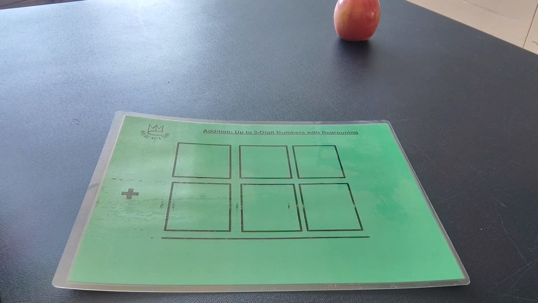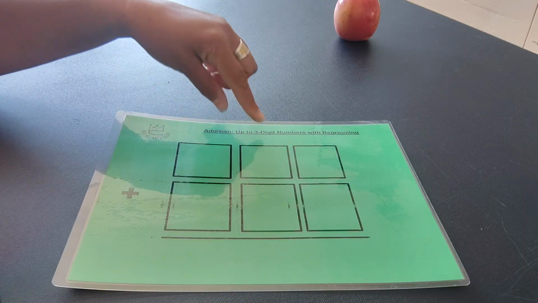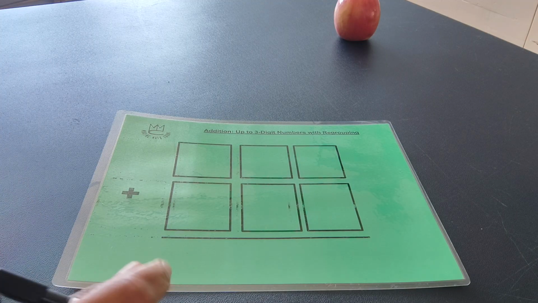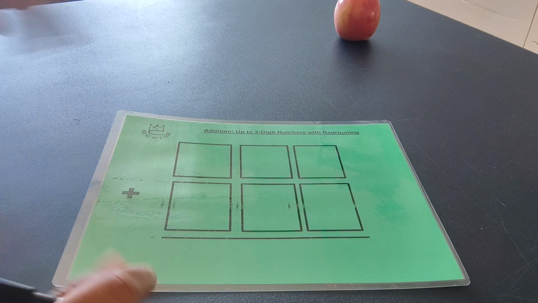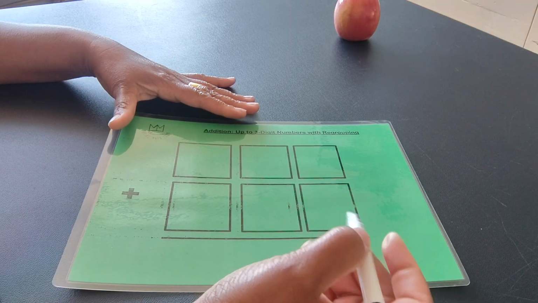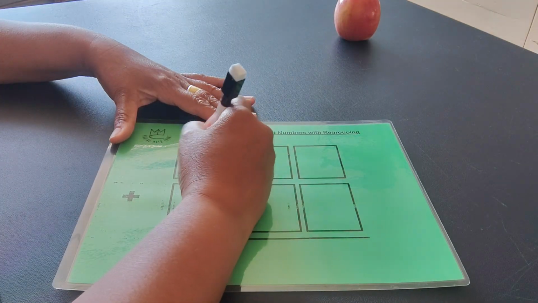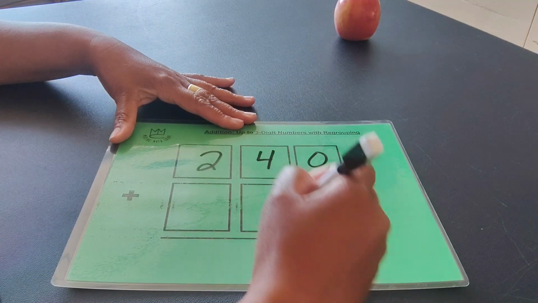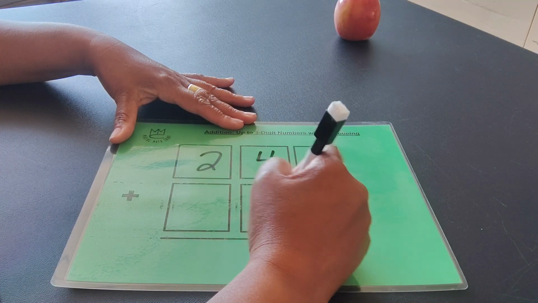Okay, I am going to demonstrate how to add up to 3-digit numbers with regrouping. This is 3rd grade. Students should be able to add in their head and write answers. So a type of problem would be 200, let's say 40 plus 80.